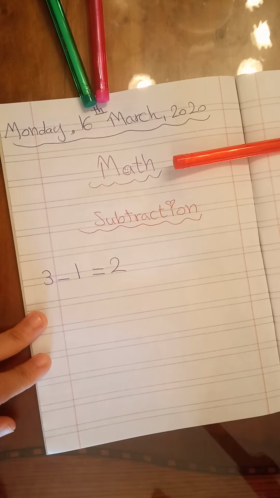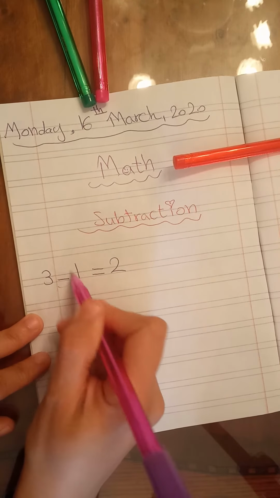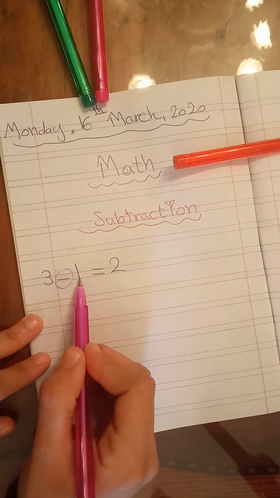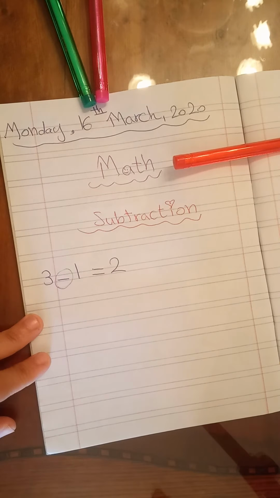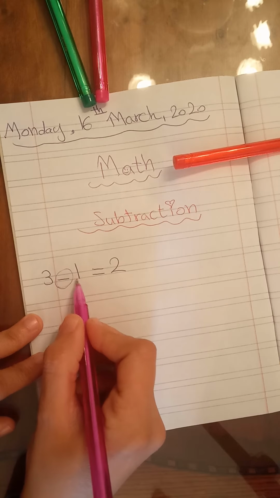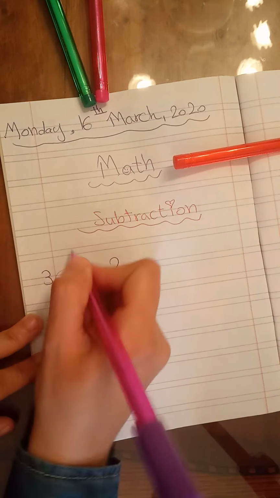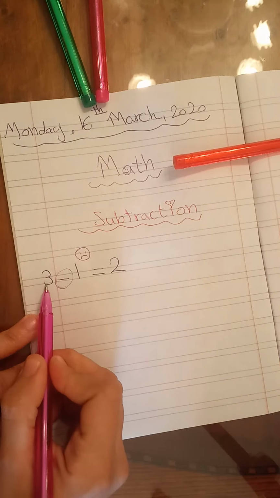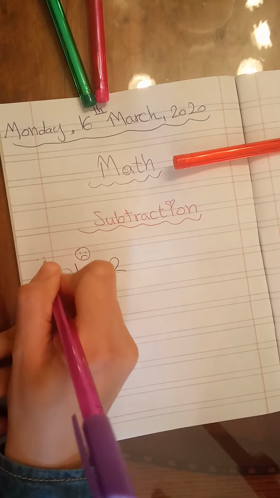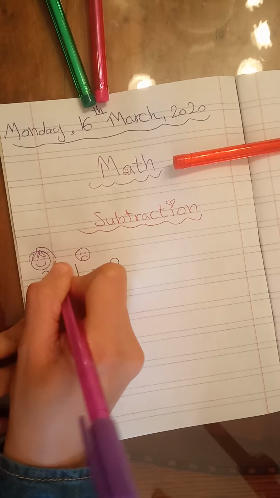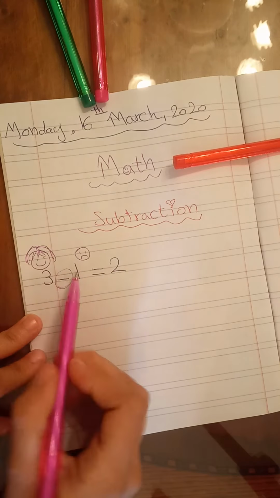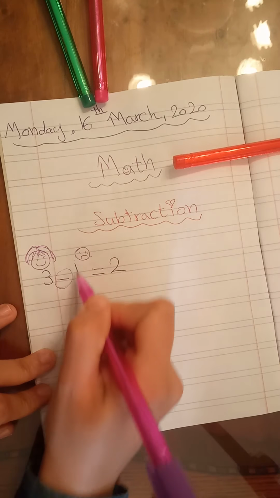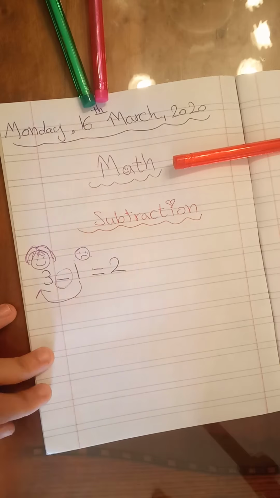And you all know from the last term that the minus sign is a naughty sign. Why? Because it makes the baby number leave his mommy and go away. Where is the baby number? The baby number is a smaller number. So 1 is the baby, and 3, the bigger number, is its mommy. The baby is so sad. It wants to go back to its mom. Don't cry, baby number. I'll take you back to your mom.